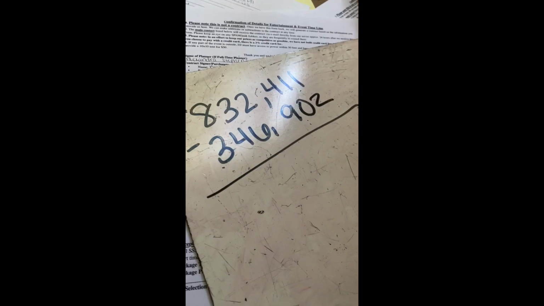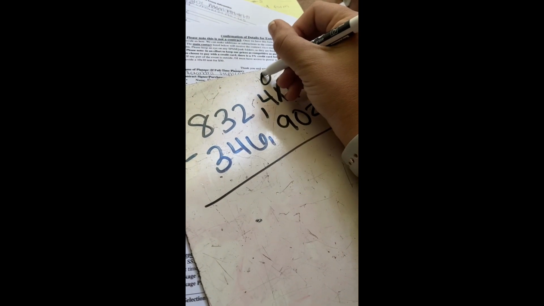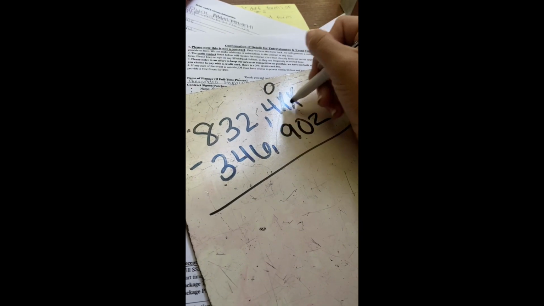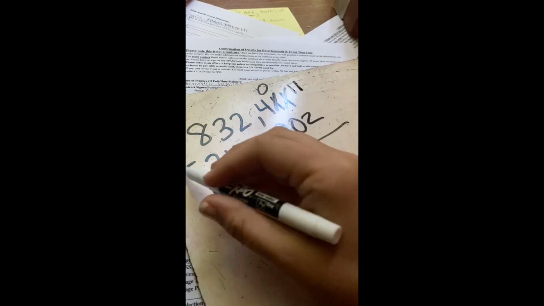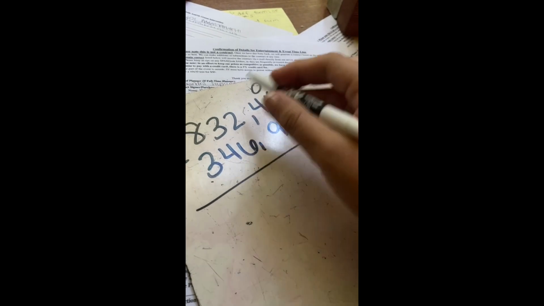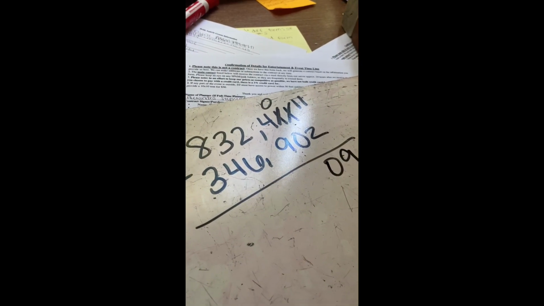1 minus 2, I can't do it, so I go next door. This gives me 110, so 110 added to 1 is 11 tens. 11 minus 2 is 9. 0 minus 0 is 0. 4 minus 9, that's 400s minus 900s.